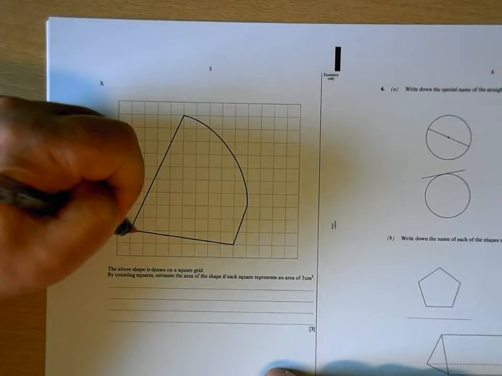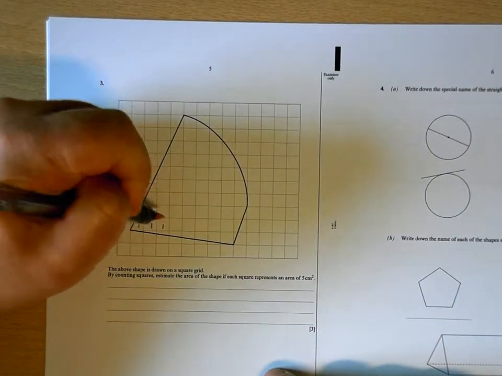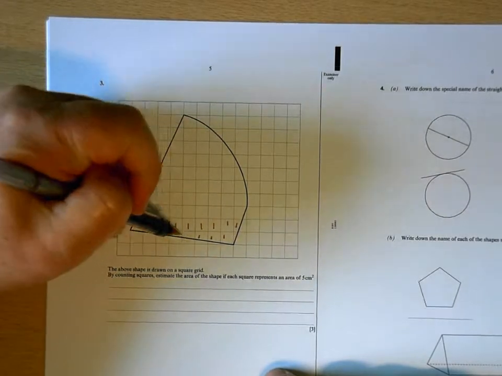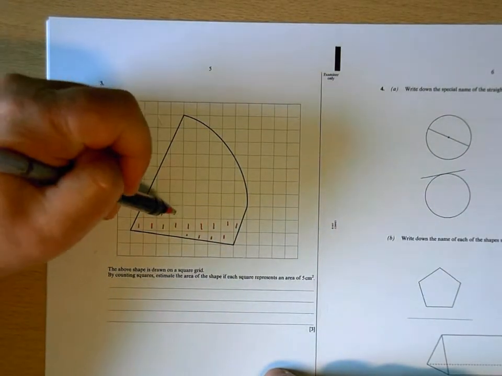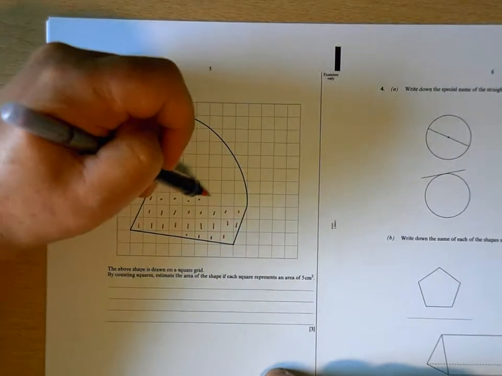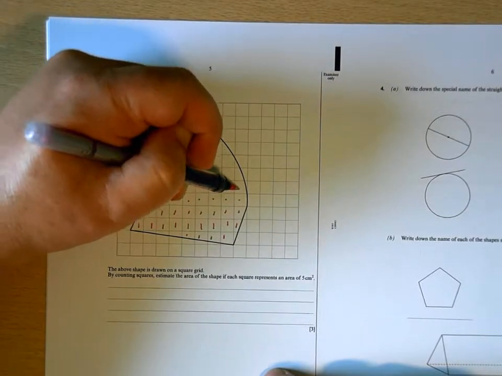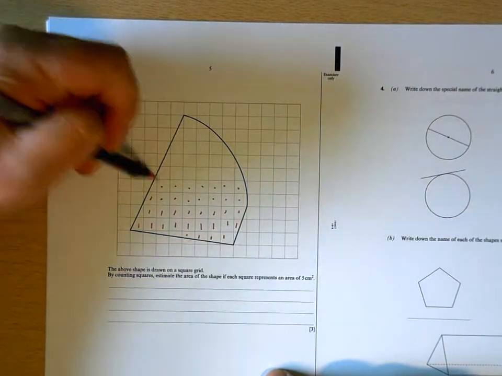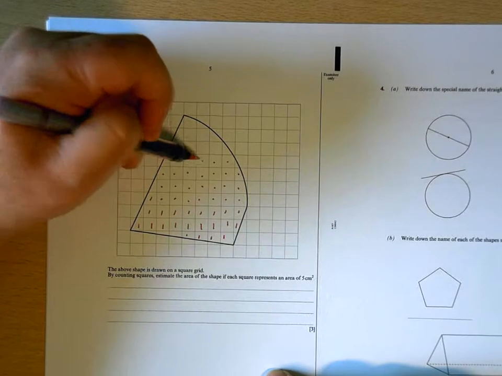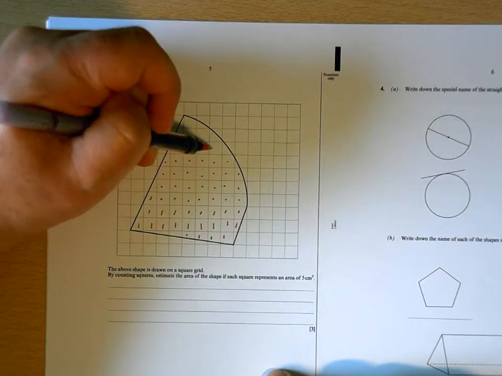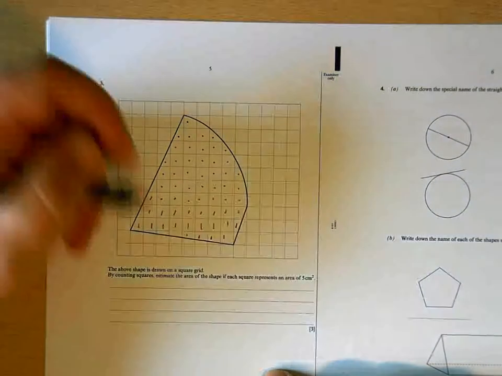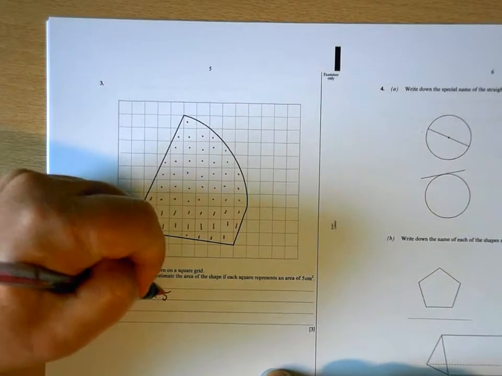So I'm going to count that one: 1, 2, 3, 4, 5, 6, 7, 8, 9, 10, 11, 12, 13, 14, 15, 16, 17, 18, 19, 20, 21, 22, 23, 24, 25, 26, 27, 28, 29, 30, 31, 32, 33, 34, 35, 36, 37, 38, 39, 40, 41, 42, 43, 44, 45, 46, 47, 48, 49, 50, 51, 52, 53, 54, 55, 56, 57, 58, 59 squares, and I've got to multiply that by 5.